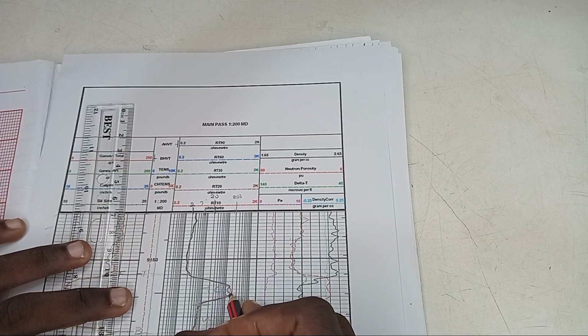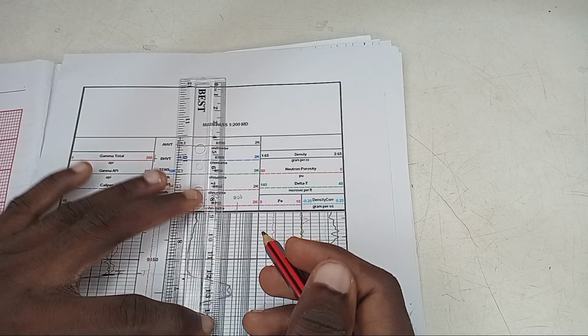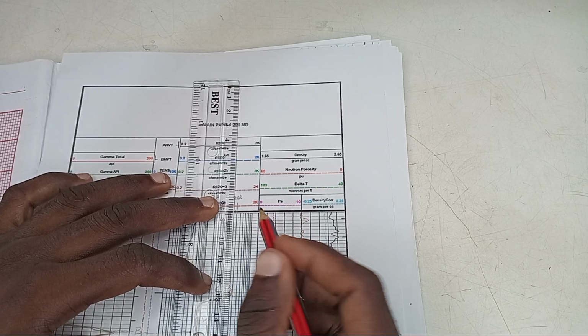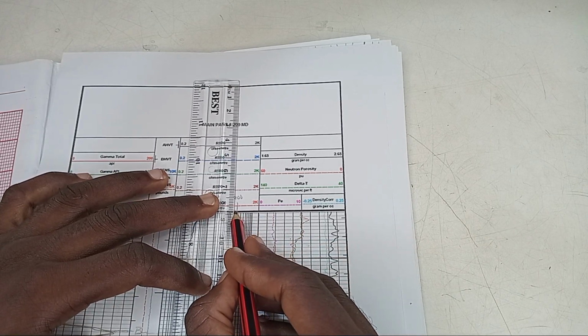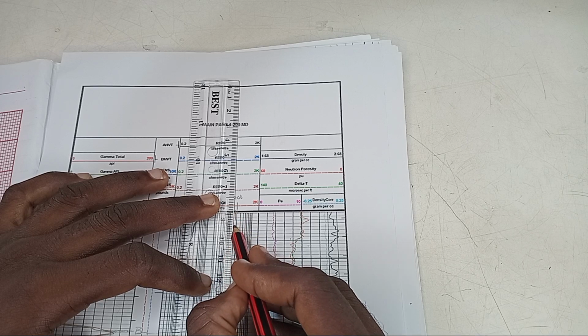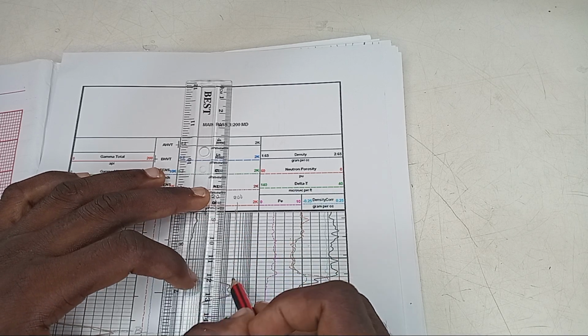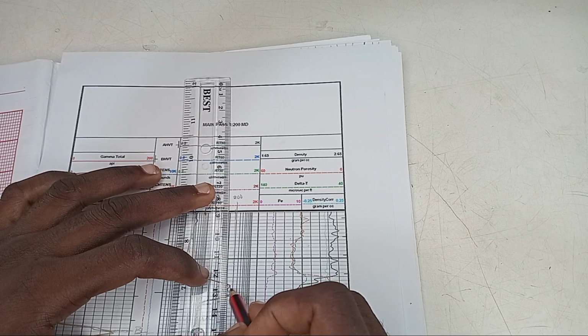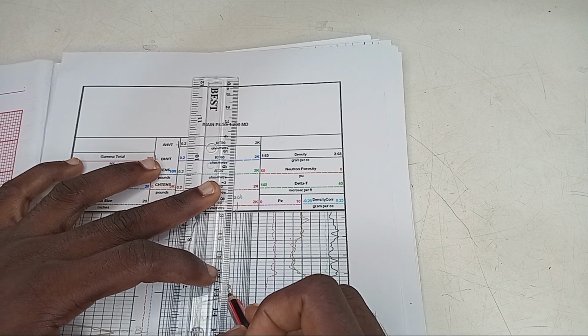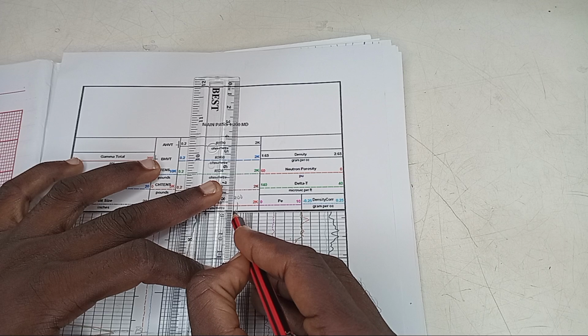I like picking my peak also. I'll pick here. Can you see? I pick that place. It's not that close, it's my pencil that is big. This is in the middle actually.